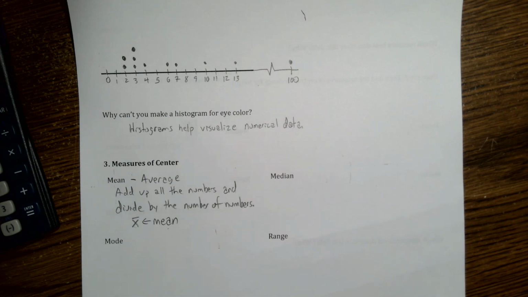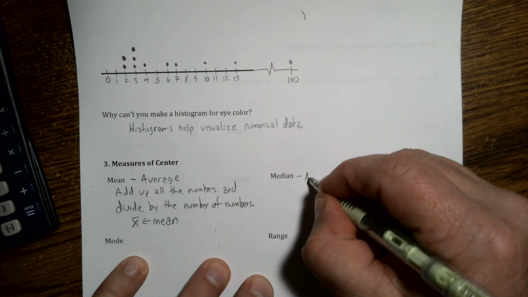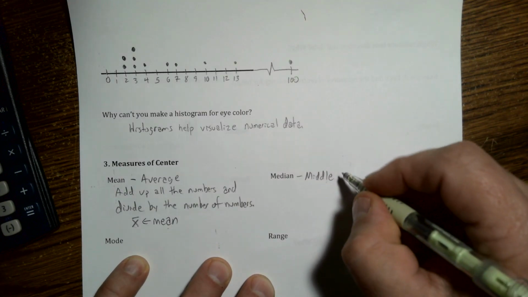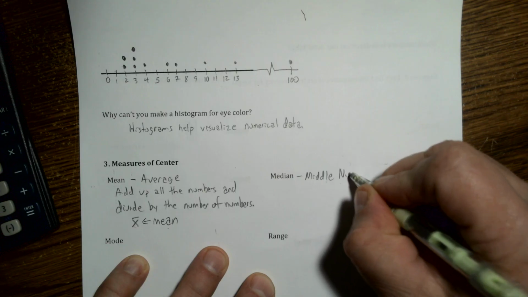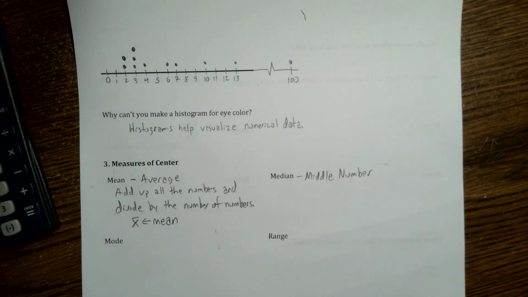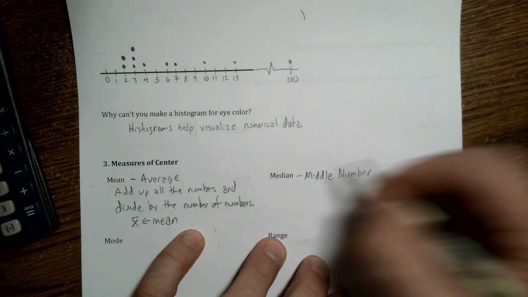All right, the next one is median, and the median is the middle number, just like a median in the road is in the middle of the road. So it's the median or middle number. And to find this, you have to put all the numbers in order and then select the middle number.